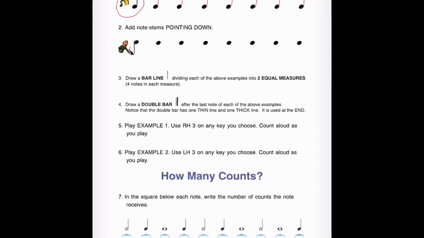Number 2 says add note stems pointing down. So you can see the little character, he's drawn the first one for you. The note stem's going down on the left. So we're going to do that for this part here.